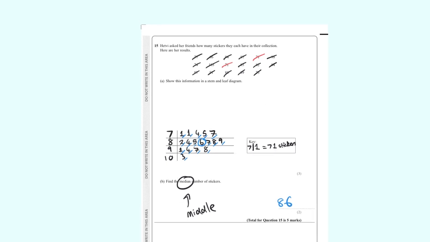If you can master stem and leaf, that's 5 marks in the bag there. You get a load of marks for just doing the actual stem and leaf and then finding that middle number. And if you really don't want to do it in a stem and leaf, you can write them all out and then find the middle doing that, but that is a bit of a faff. I wouldn't recommend it, but if you want to, I'm not going to stop you.